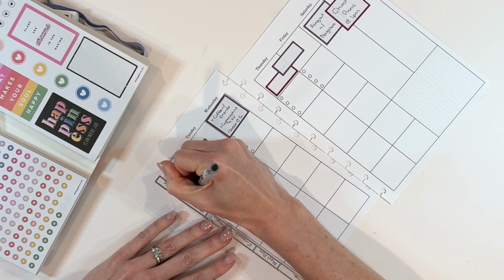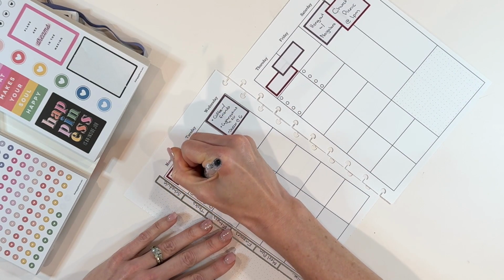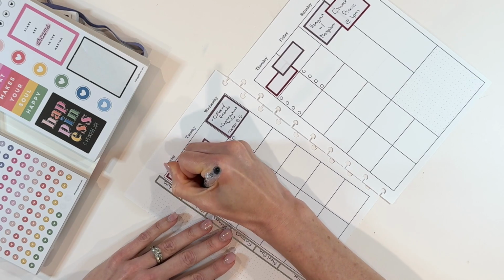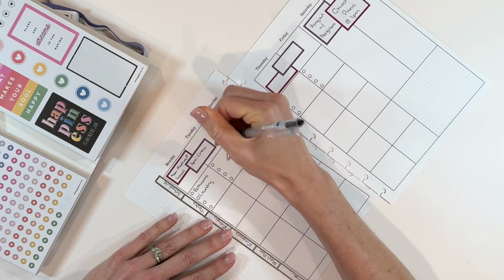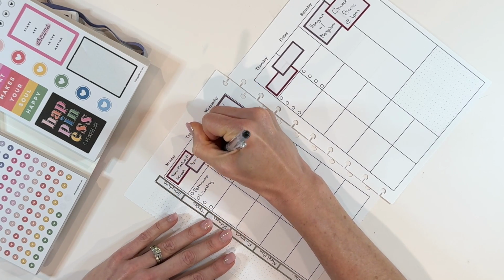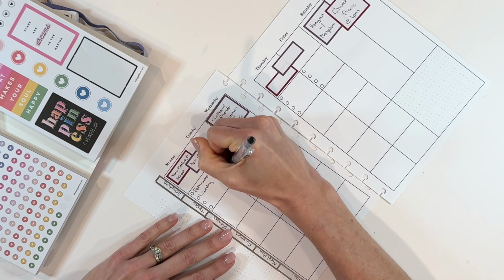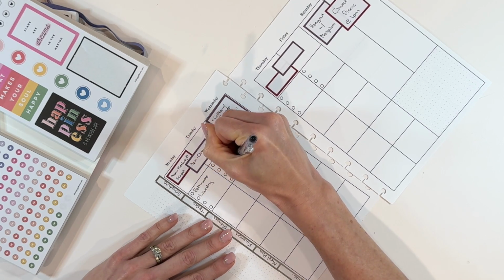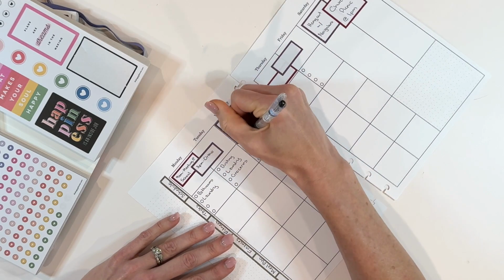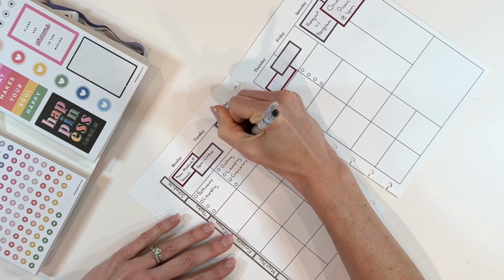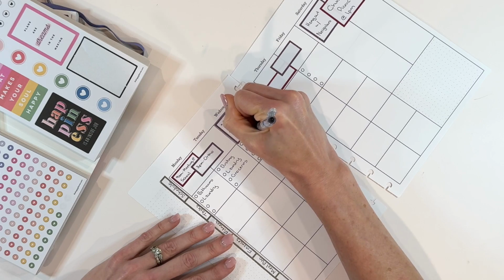So Monday would be bathrooms, laundry. Tuesday, dusting, laundry, maybe groceries. Wednesday is kitchen. Laundry.